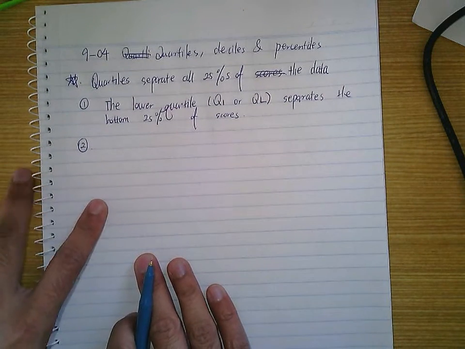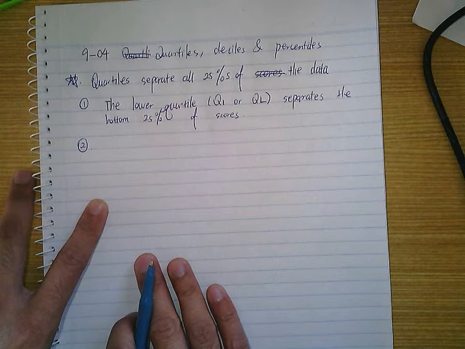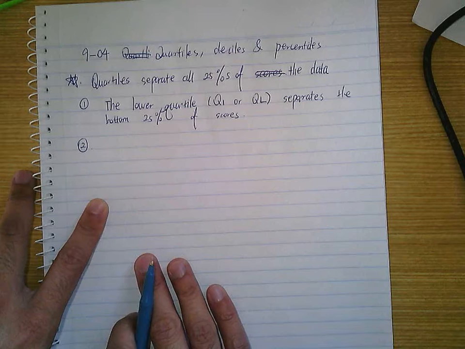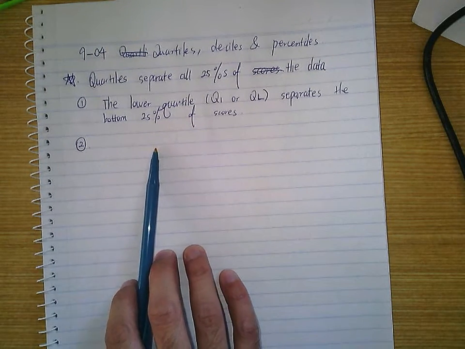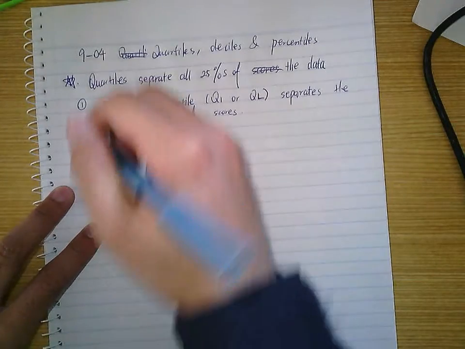Q1 or QL? Yes, we'll do an example to deal with Q1, Q2, and Q3. No, this is not an example yet. Okay, let's have a look at the next one.